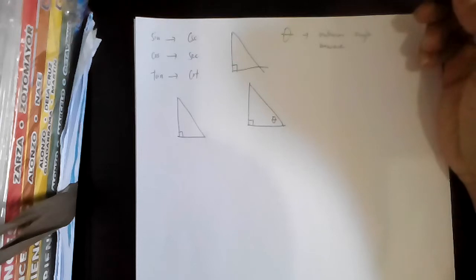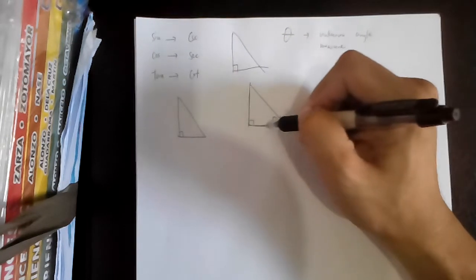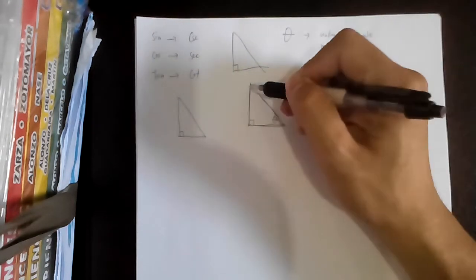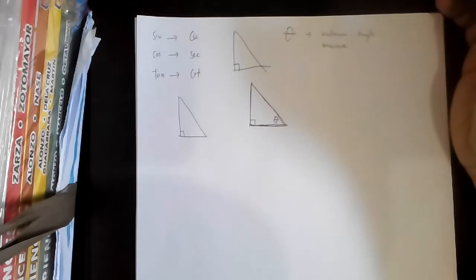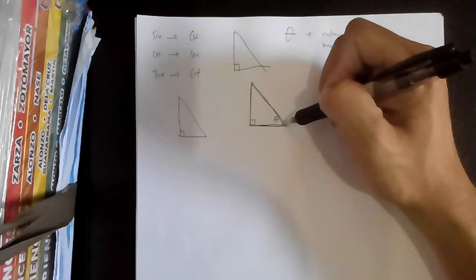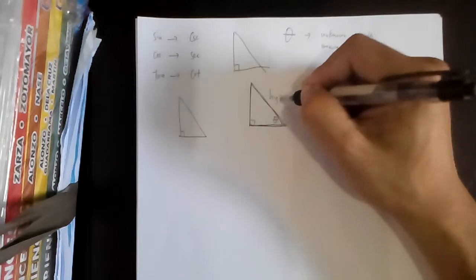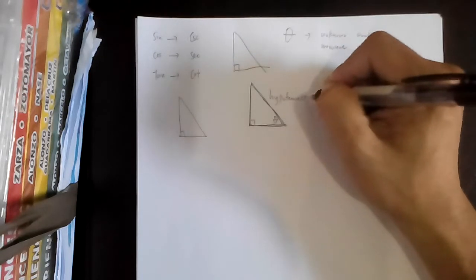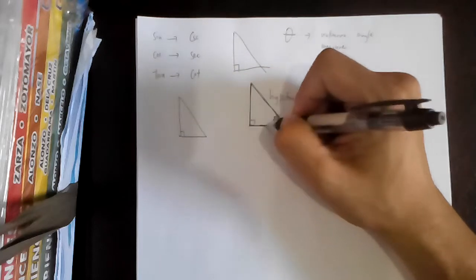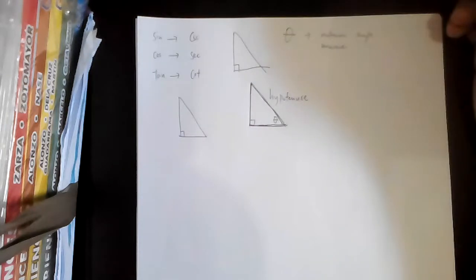Now, pag-aralan muna natin. There are 3 sides of a right triangle. These 2 sides are what we call legs. Tama ba? And this is what we call hypotenuse. Now, from these 2 legs, pag-aaralan natin yung special name niya.